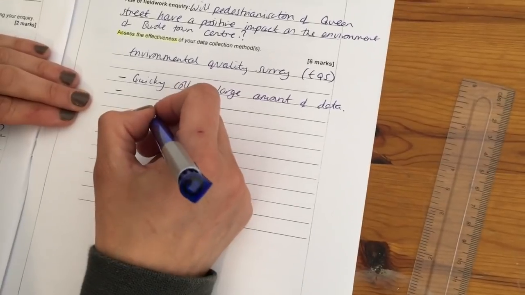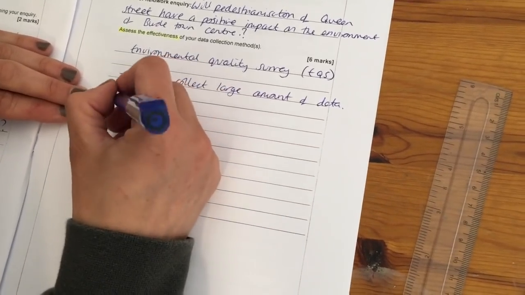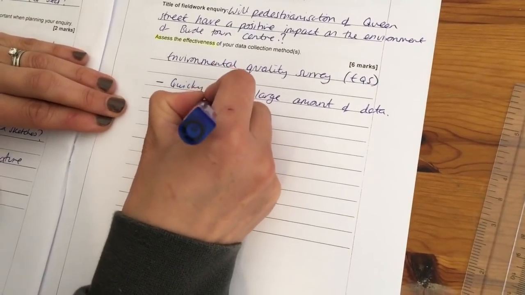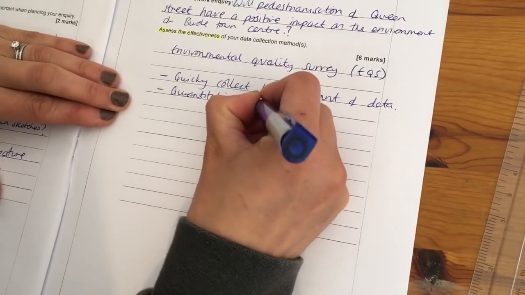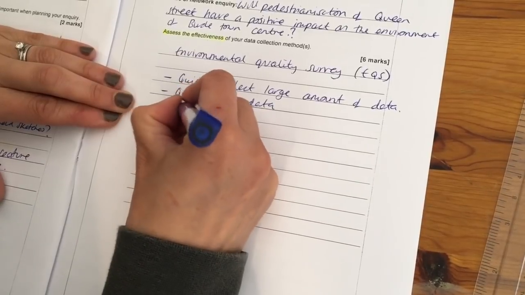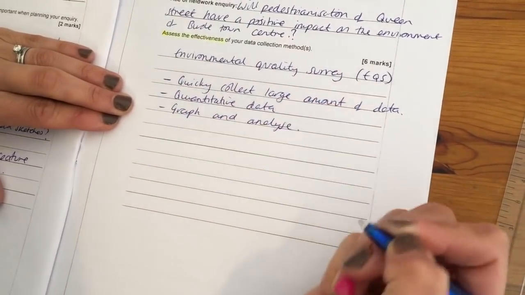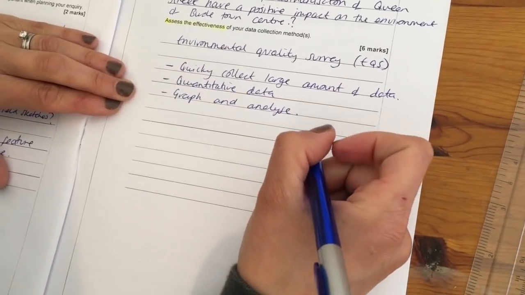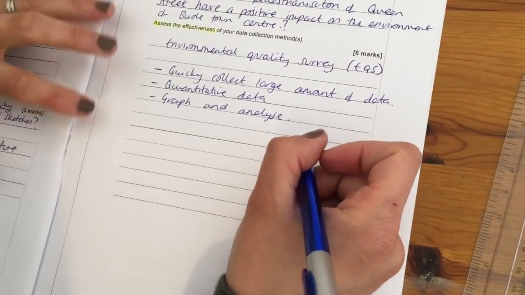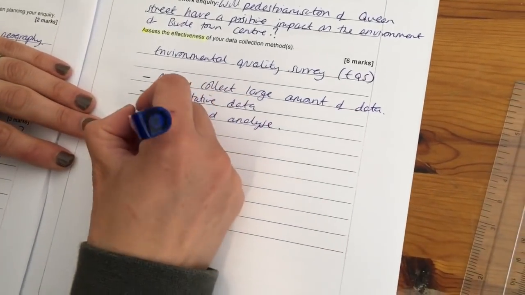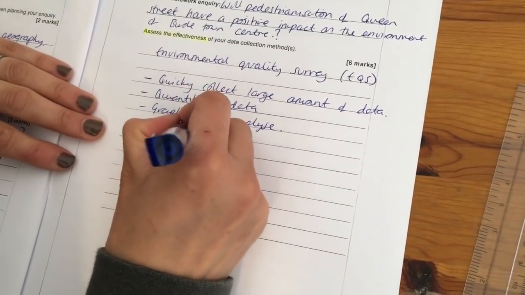Okay. With that data, we could make that data into quantitative data, which is then easy to graph and analyse. Okay, we are also able to, with that data, compare it to characteristics of other areas. Okay.